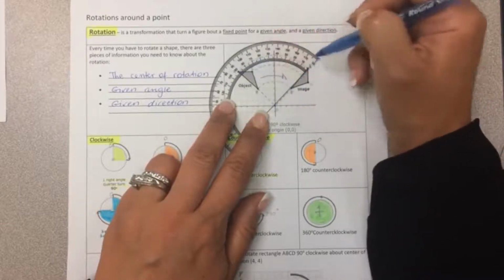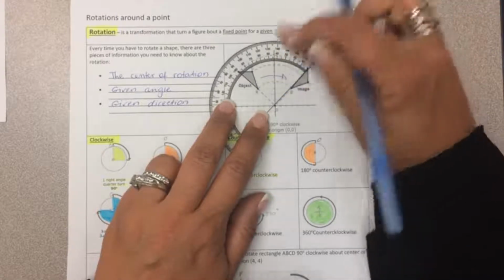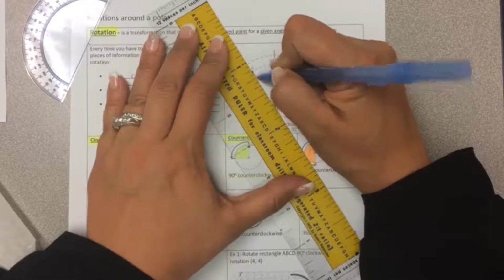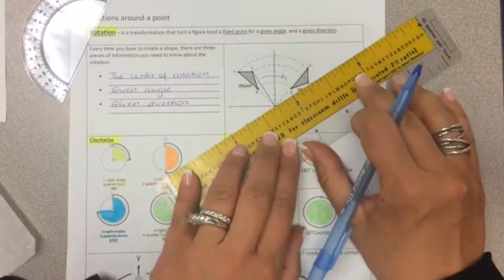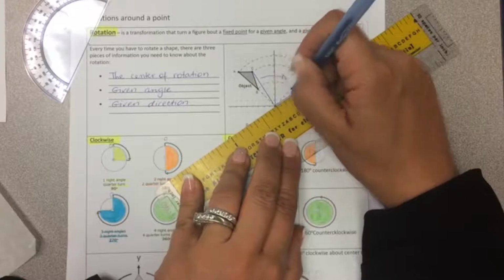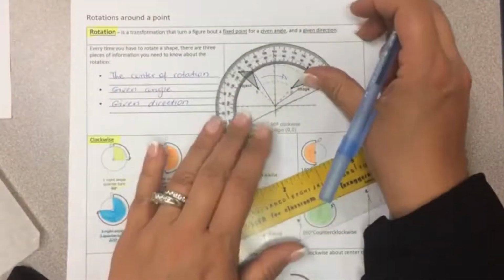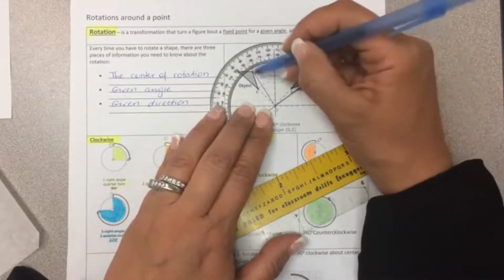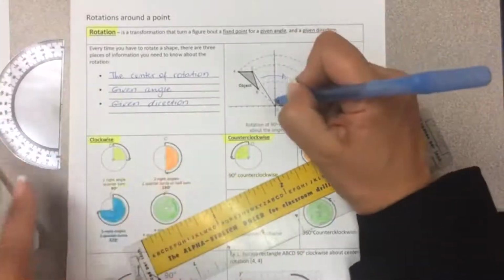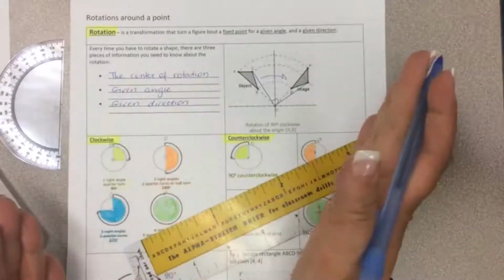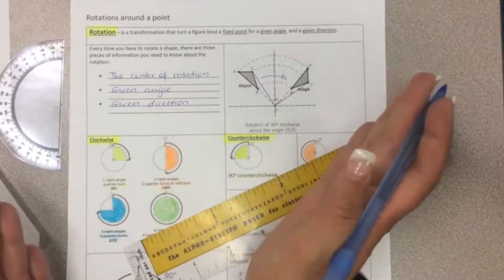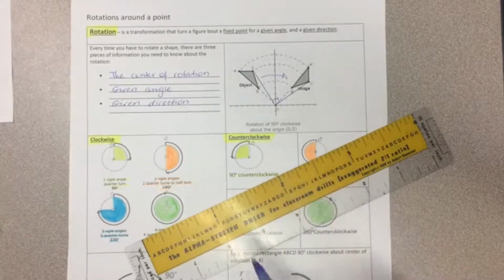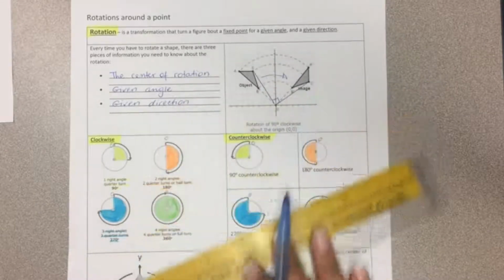So if we focus on A, or B and B prime, or if I make the connection in a similar way from C to C prime, and measure the angle, that is 90 degrees as well. So every vertex moved and rotated by a 90 degree angle. So the rotation, or the quarter turn, was clockwise 90 degrees.